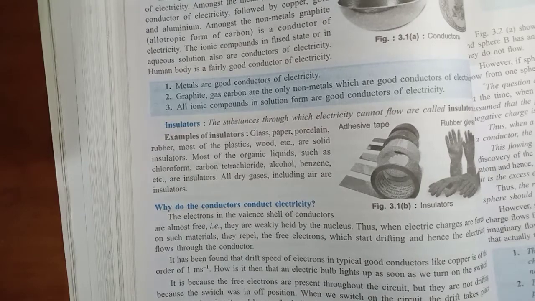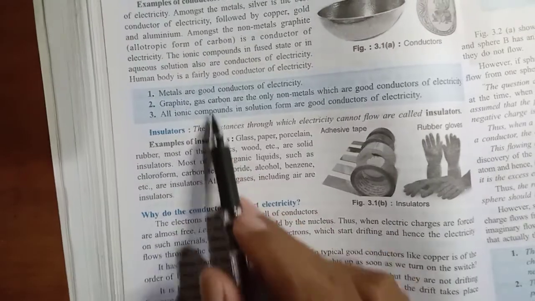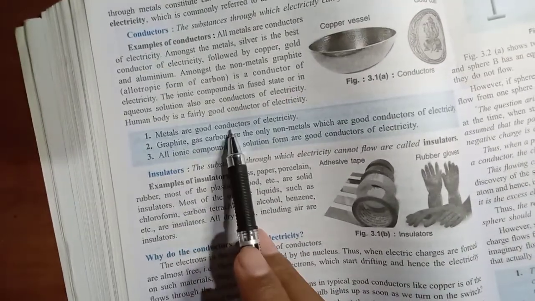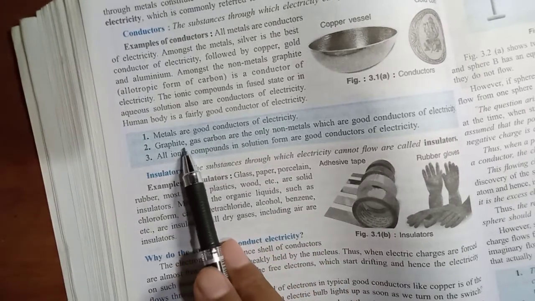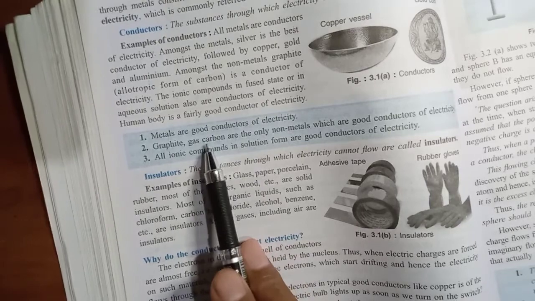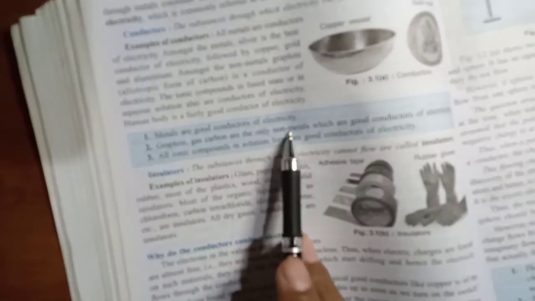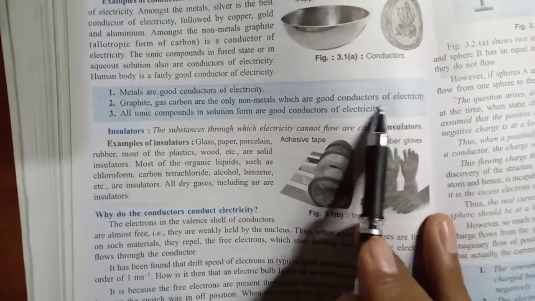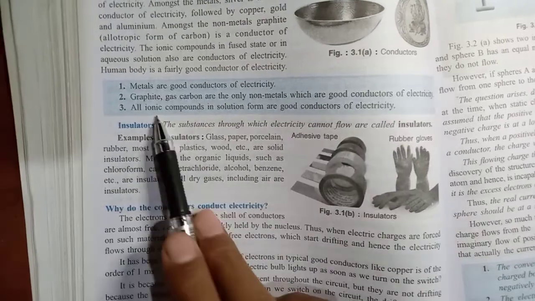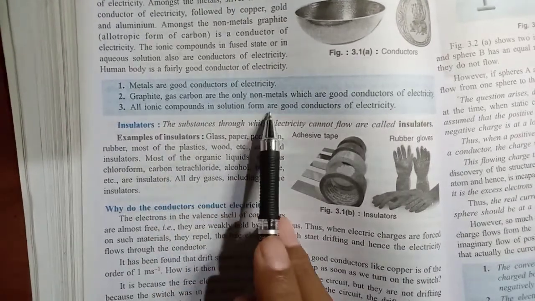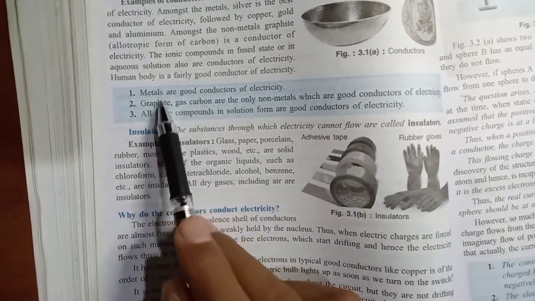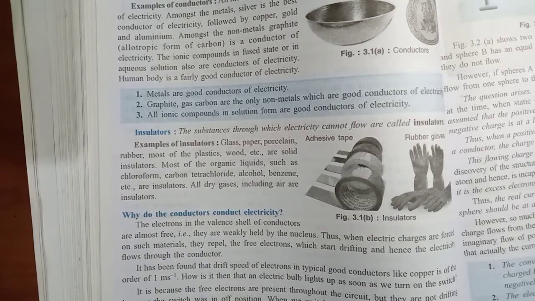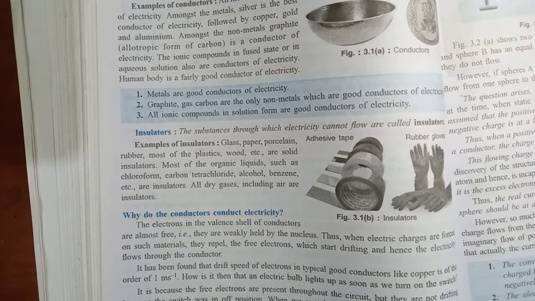There are so many examples of conductors, like the metals. Metals are good conductors of electricity, and graphite and gas carbon are the only non-metals which are very good conductors of electricity. And all the ionic compounds in solution are good conductors of electricity. These are some important points that we can easily memorize.